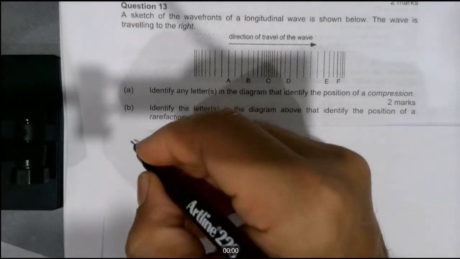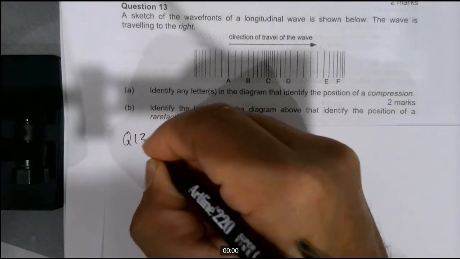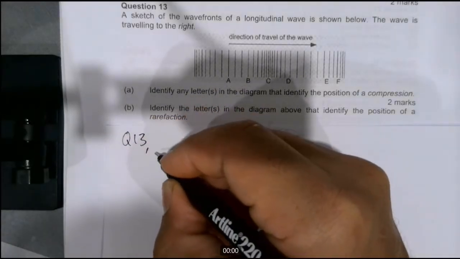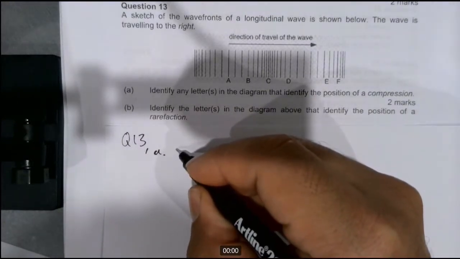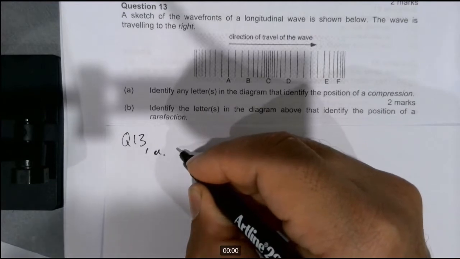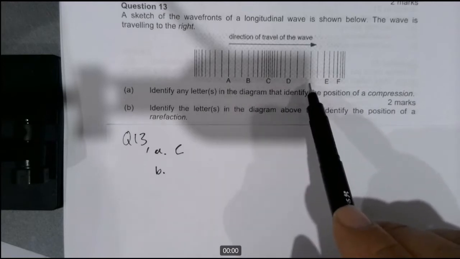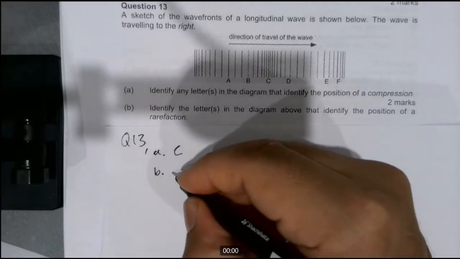Okay, so for question 13, A, you should have gotten the only place that is experiencing a compression is region C, and for B, the places that are experiencing refractions are at position that are denoted by the letter. If there was a letter here, we could say there was another one occurring here. It's just A. Okay, let's move on to the next question.